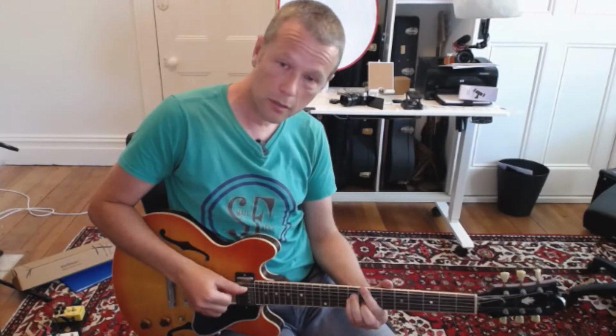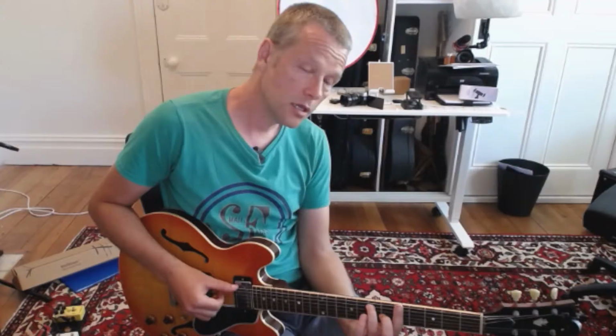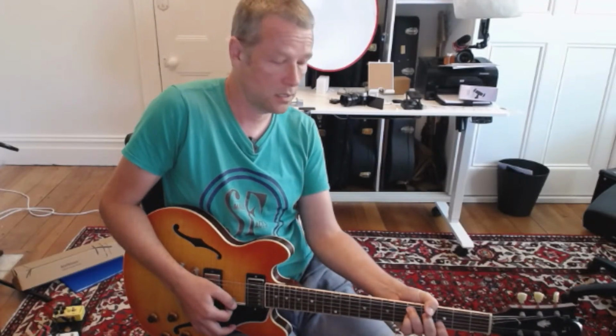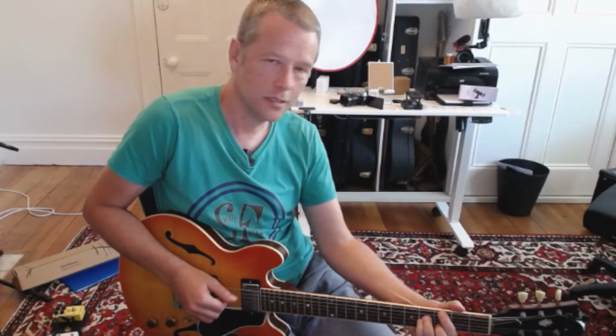Dominant 7 basically is an F in this chord. Dominant 7. Ooh, diminished.